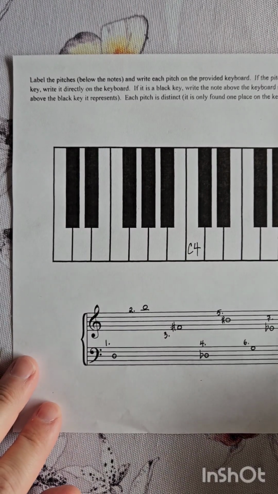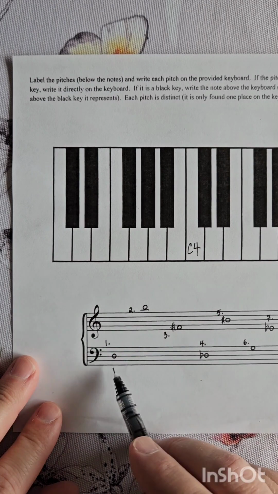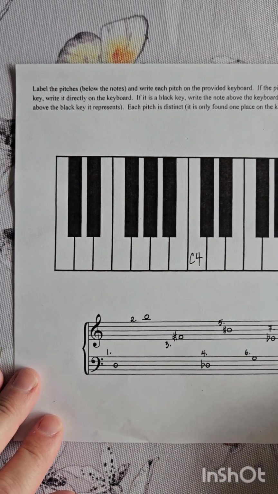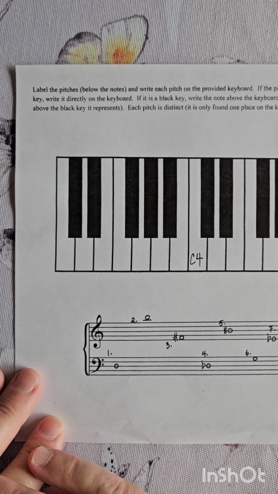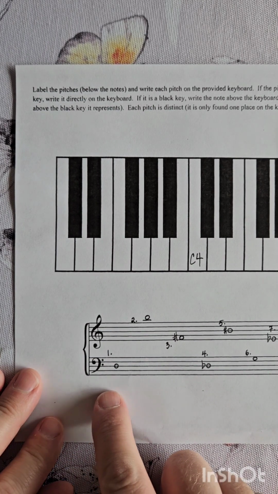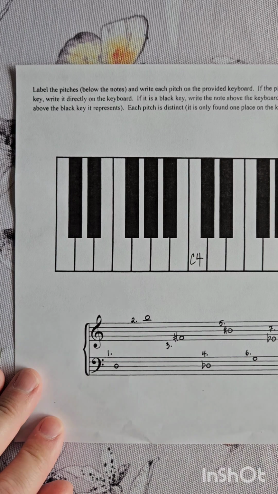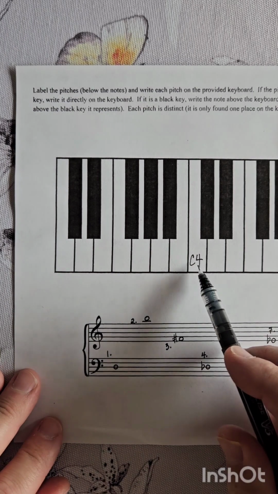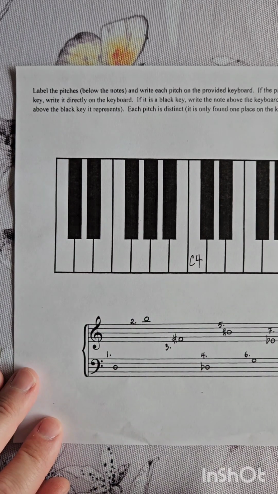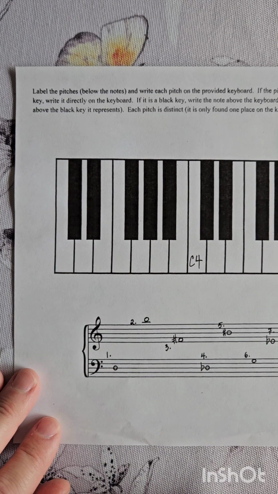All right, let's begin with the first pitch here in the bass clef. But first, let's read the directions for the assignment. It says label the pitches below the notes. So you're going to label the pitches down here. You're going to label them with the specific octave. And then if the pitch is a white key on the keyboard, write it directly on the keyboard, kind of like this.